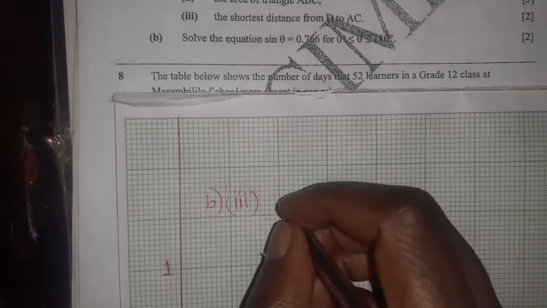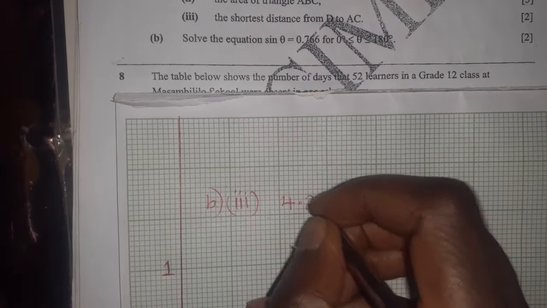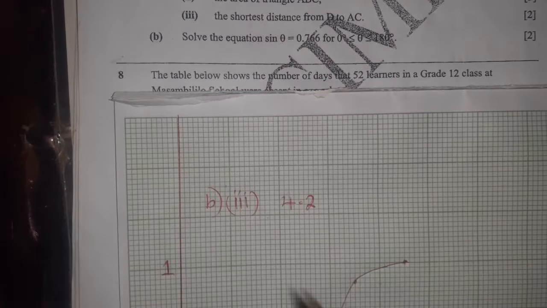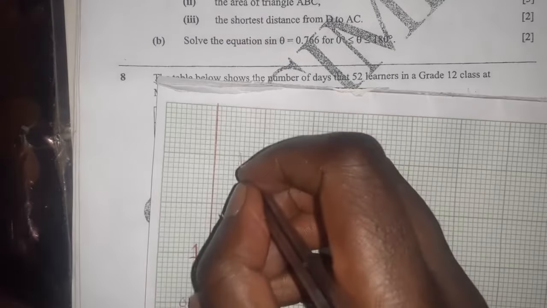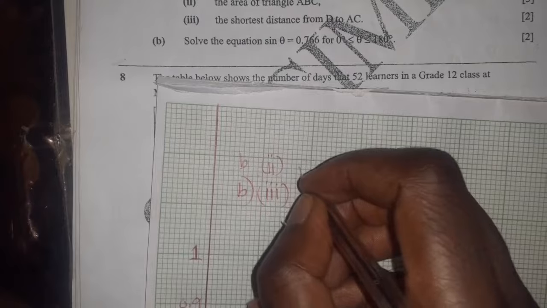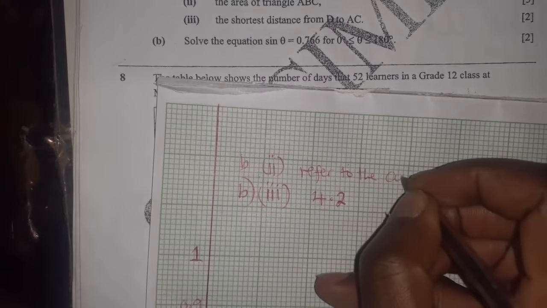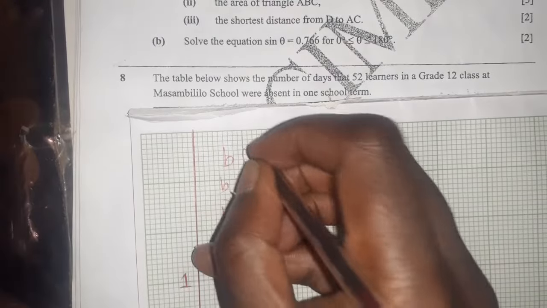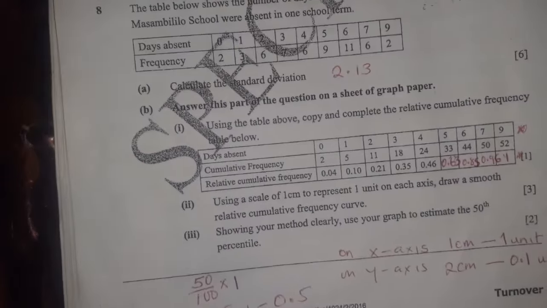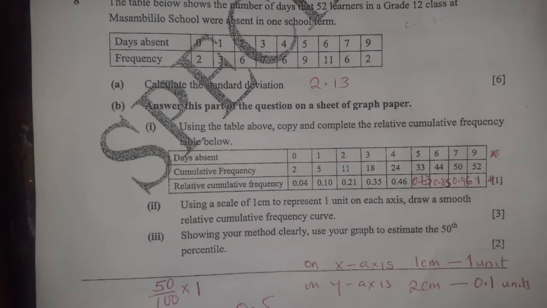B3 is the 50th percentile, so we can say 4.2. As simple as that. Then B2, you can say refer to the curve, because we are supposed to draw the curve. Then B1, that is now the table. So we're supposed to go to the next question.